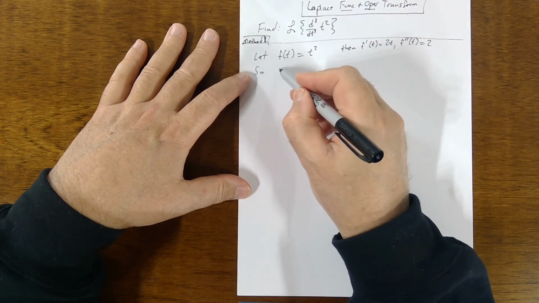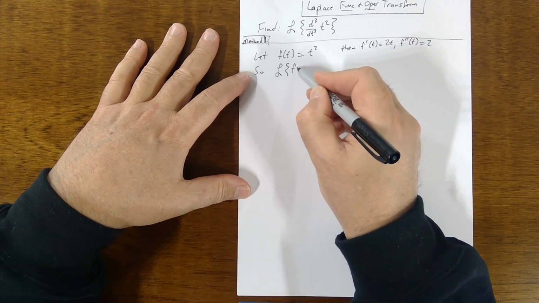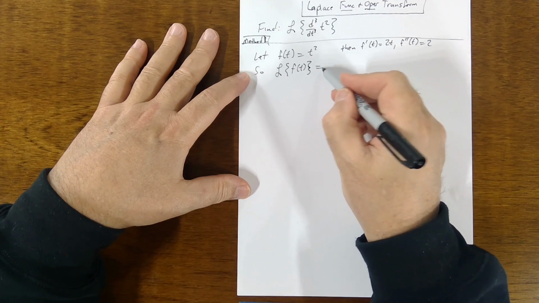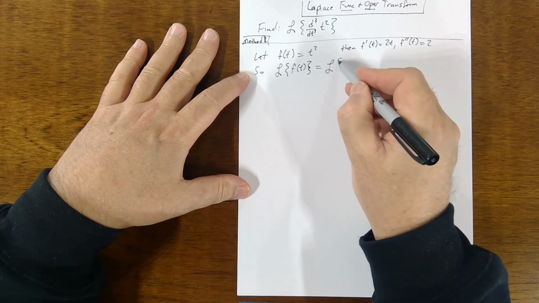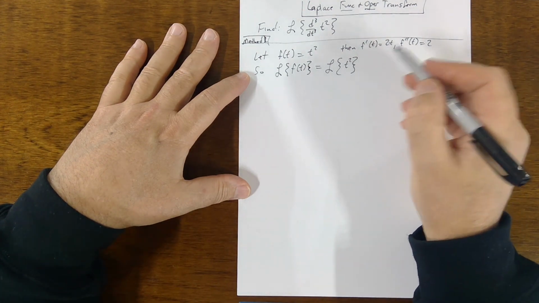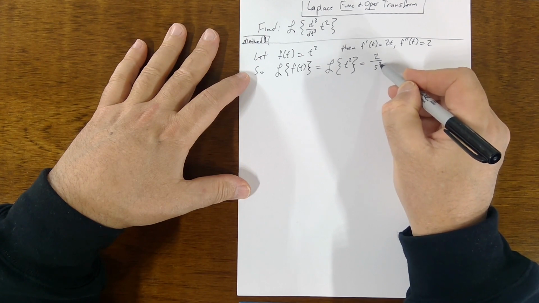So then, Laplace of f of t is Laplace of t squared. Now this is just 2 over s cubed.